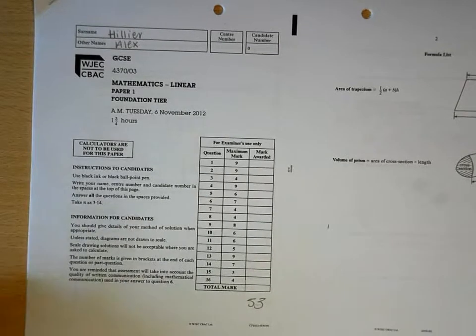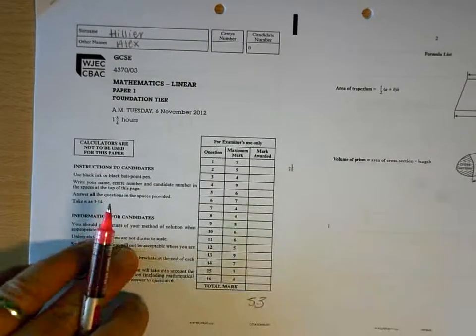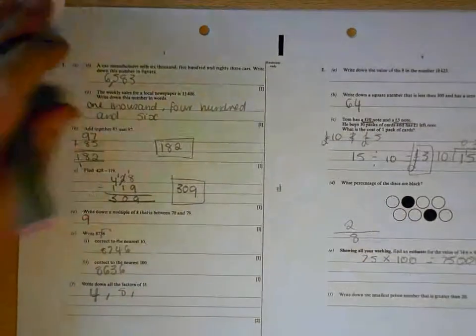Okay, Alex, this is your first go at a foundation paper one. They're quite different to the higher tier. You're estimating 53. You need to get probably another 10 marks on top of that to be sure of a C. But certainly the first half of the paper will be quite unusual for you at the moment until we get familiar with them. So let's see how you do.